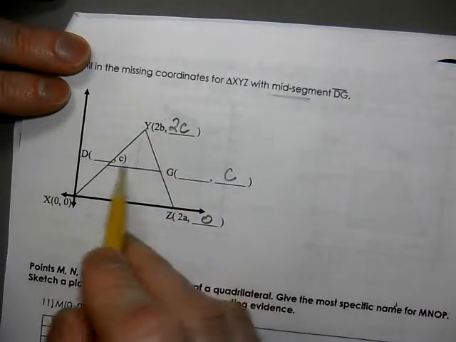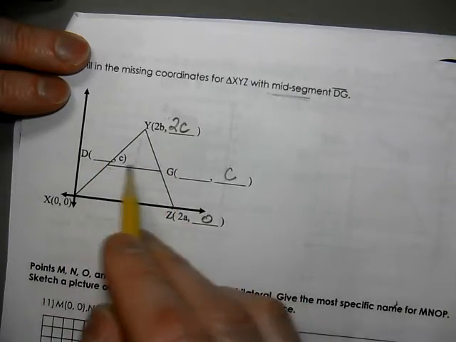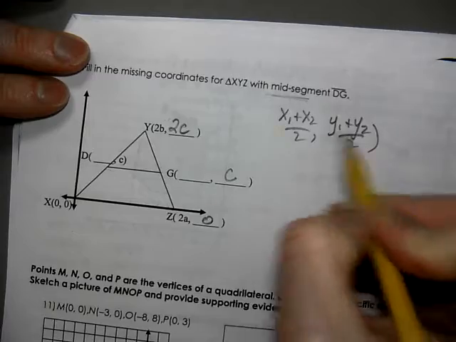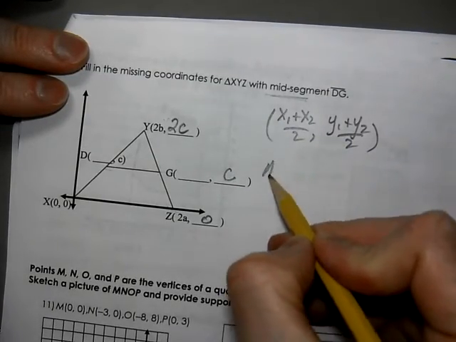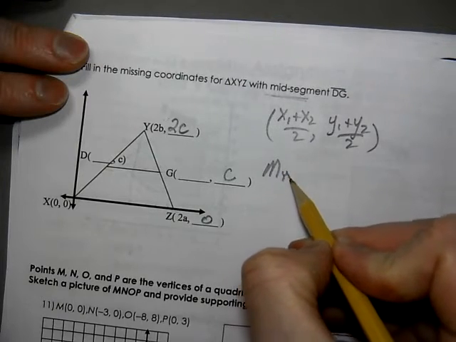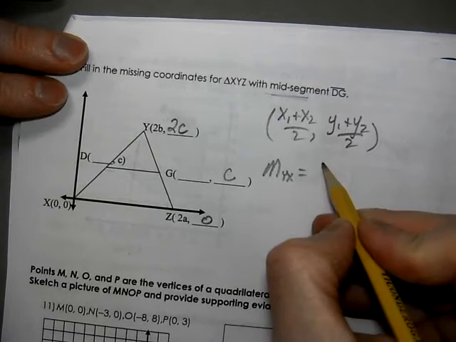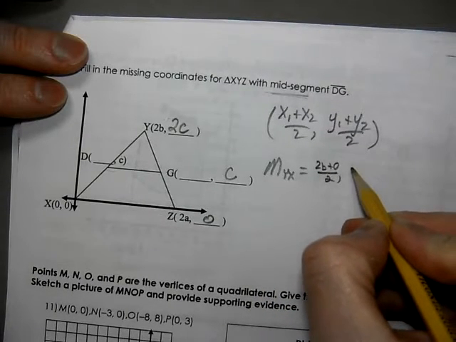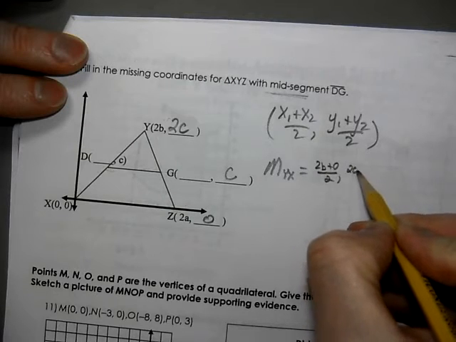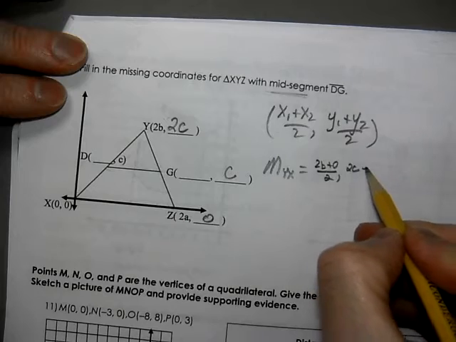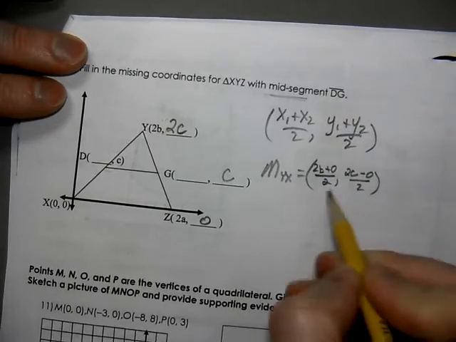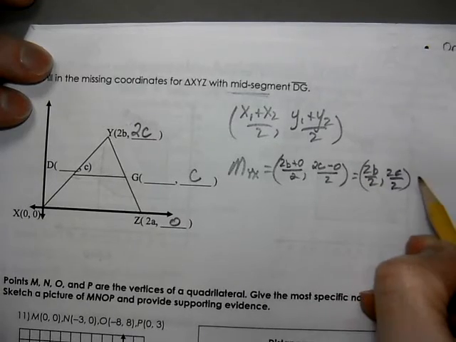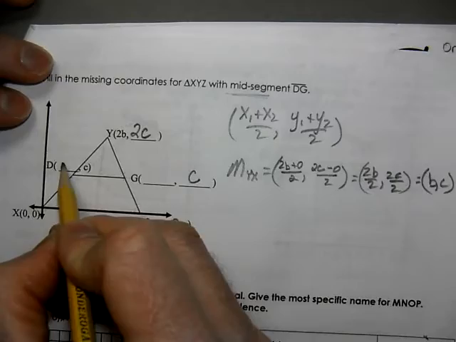From there, to figure out these coordinates, you might be able to predict what this one would be, but we could use the midpoint formula. x1 plus x2 divided by 2 and y1 plus y2 divided by 2. So if we're going to work with midpoint YX, then what we'd be looking for is 2b plus 0 over 2 and 2c minus 0 over 2. So that gives us 2b over 2, 2c over 2, which of course is b comma c. So this is b.